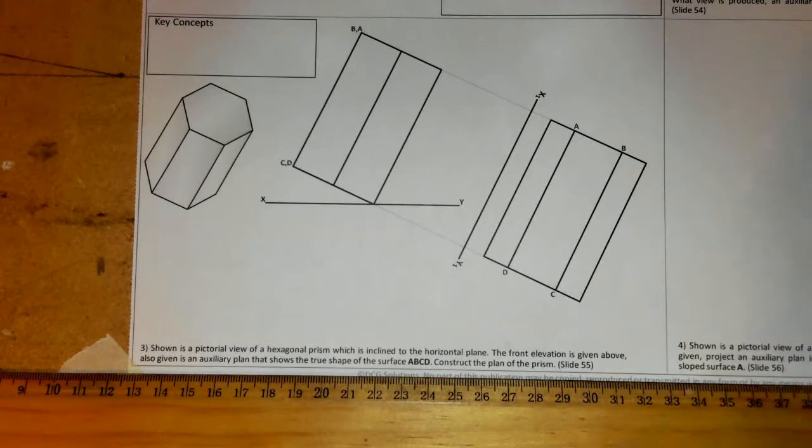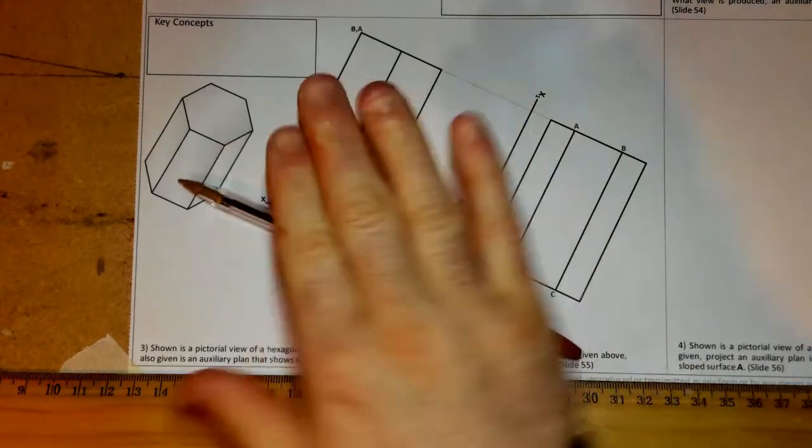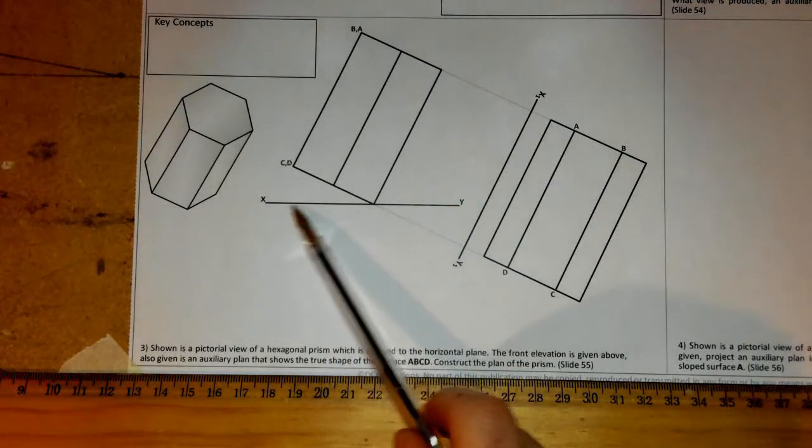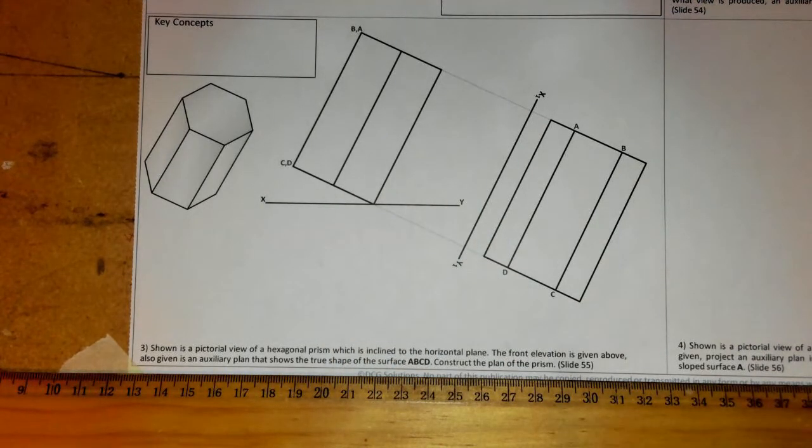Okay, it says shown is a pictorial view of a hexagonal prism which is inclined to the horizontal plane. Inclined meaning basically it has been tilted off the ground, the horizontal plane being the XY line, and that is our ground line. Now the front elevation is given above, also given is an auxiliary plan that shows the true shape of the surface ABCD. Construct the plan of the prism.